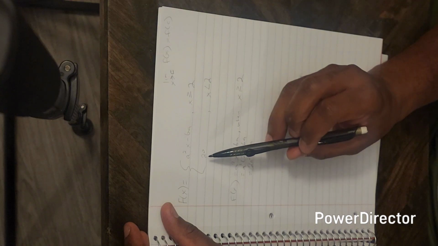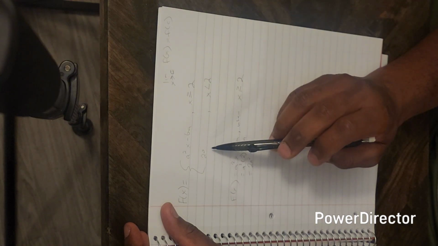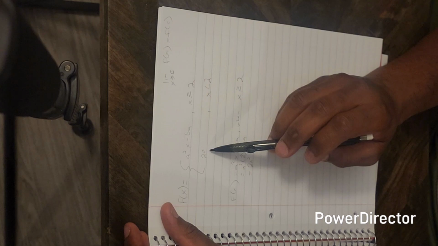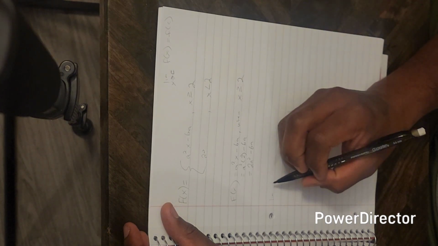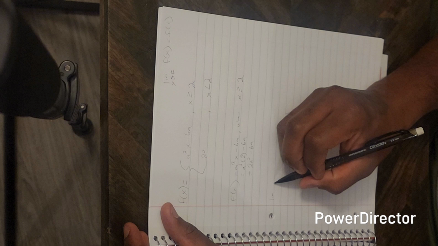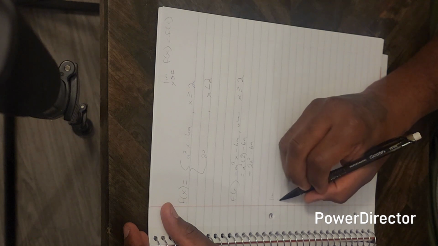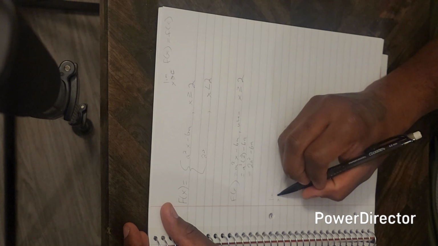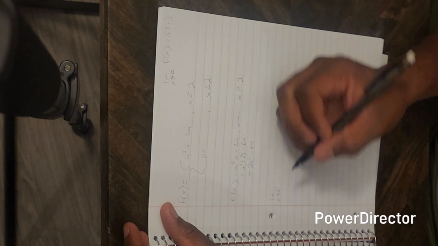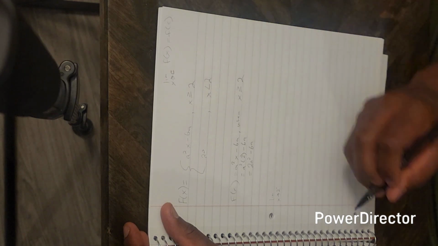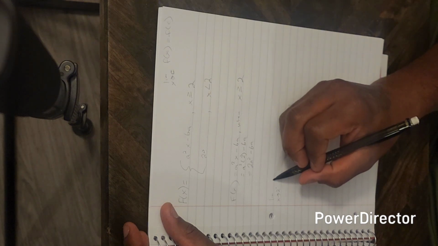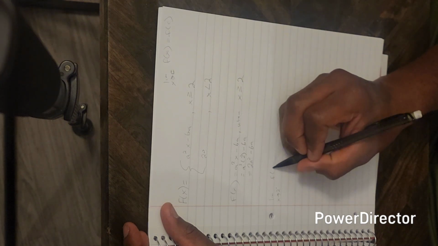So now we're going to go function of x. The function, we're going to go limit of the function when x is approaching the point 2 from the left, and that is going to look like this.